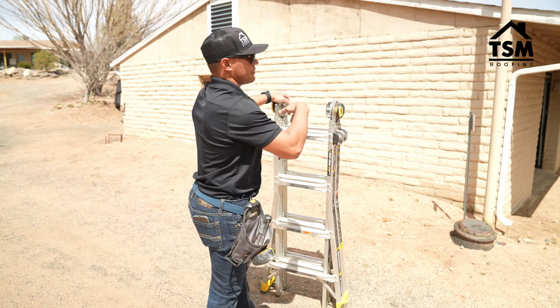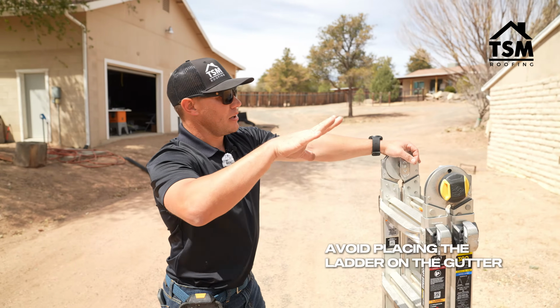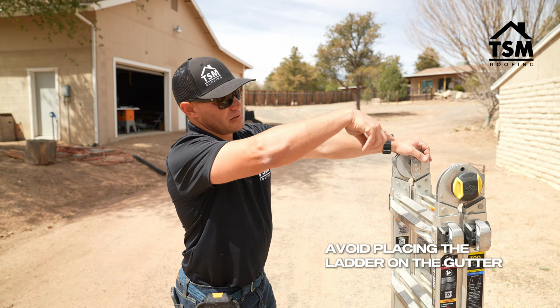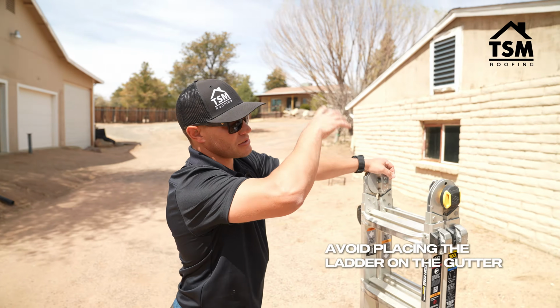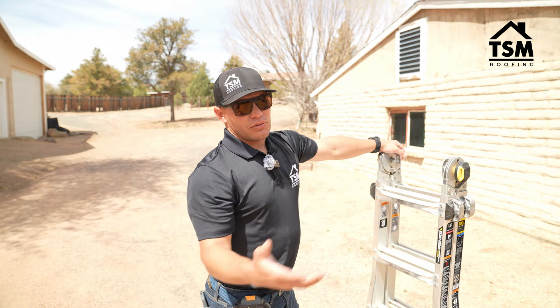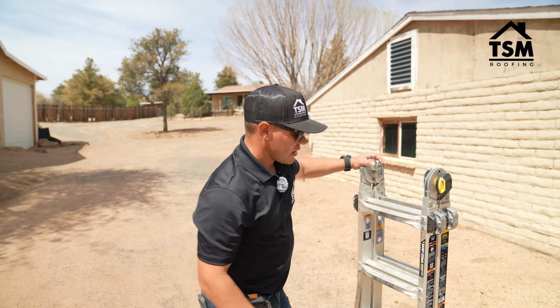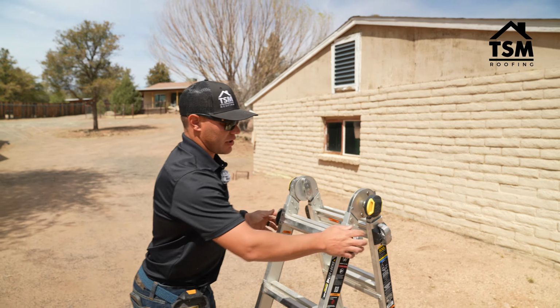And typically when I'm setting up my ladder, if I can avoid putting it on a gutter, I'm going to do that. Like this rake is not very tall right here, so this is easy for me to get on. If I do have to go up against a gutter, I'm making sure we're putting our gutter guard on there so your ladder's not denting it or scratching it, anything like that. Shows you know what you're doing, shows you care.